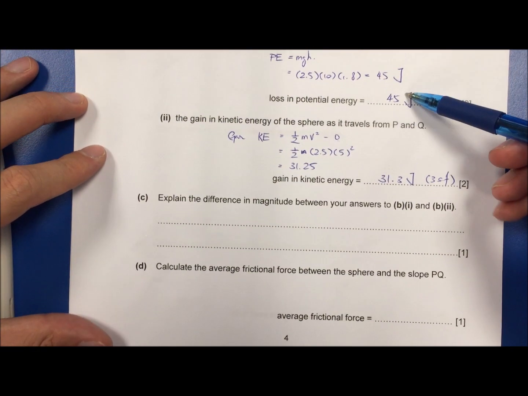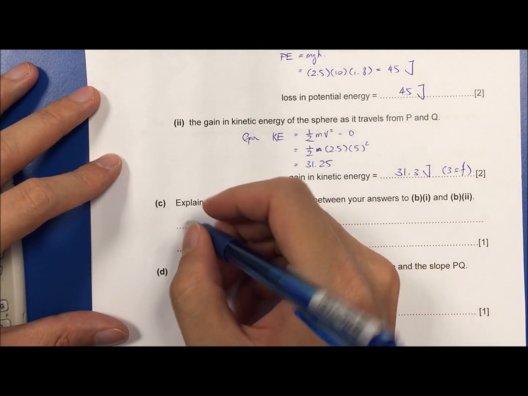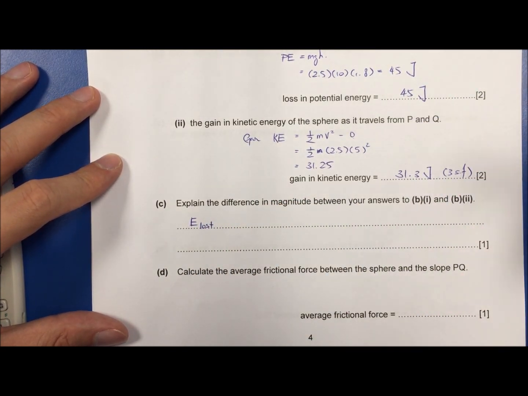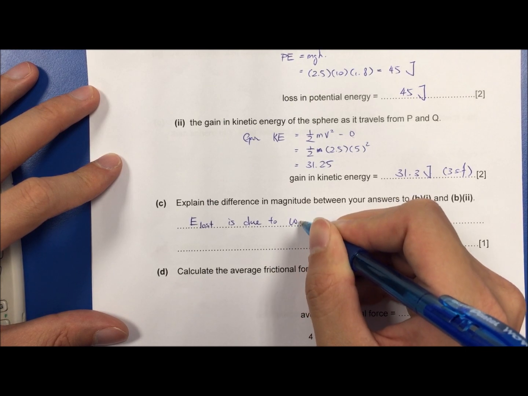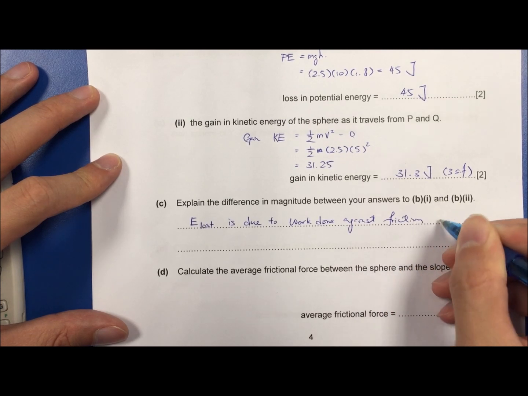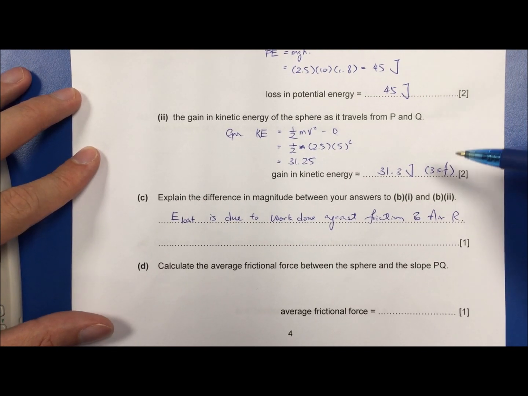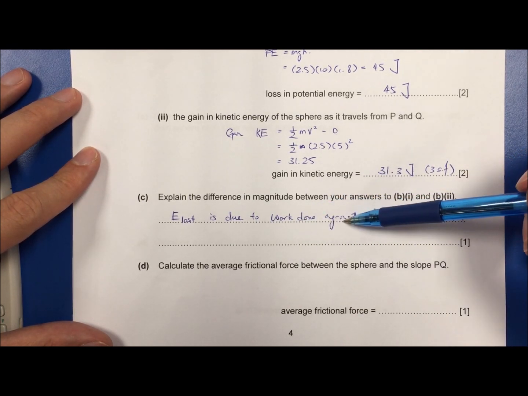So as you can see, 45. So the loss in PE is not totally accounted for by the gain in KE. So there must be some energy loss. In this case, I didn't consider friction in here. So I can say that the energy loss is due to work done against friction and air resistance. Now the common mistake among students is that they will just say, oh, energy loss due to friction. That is not a very precise or accurate explanation, because energy loss is in joules, friction is in Newton. So you must go and put in the work done against what and what.